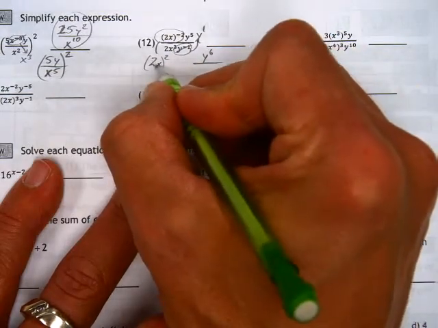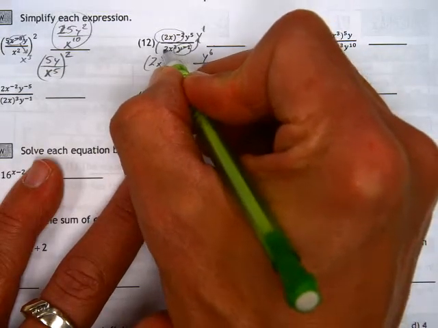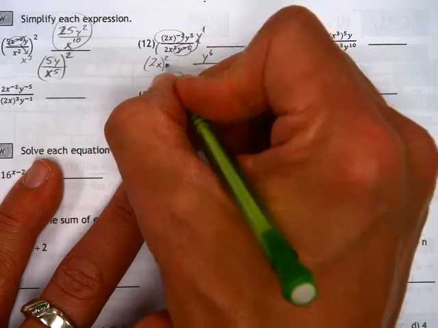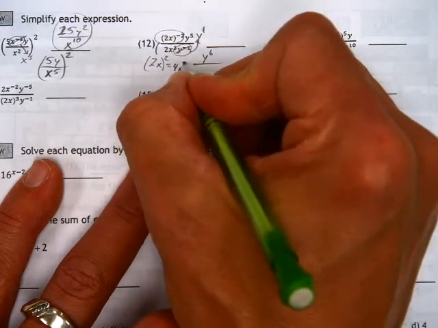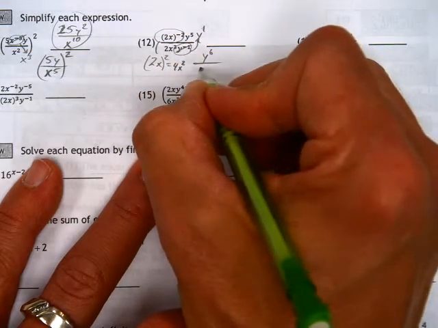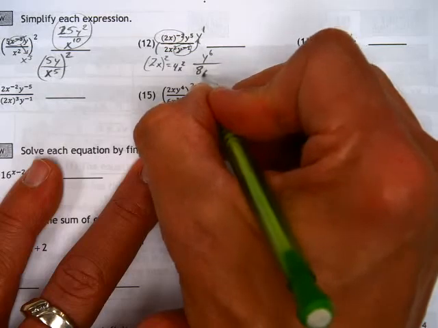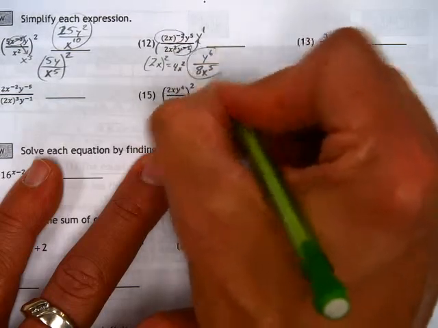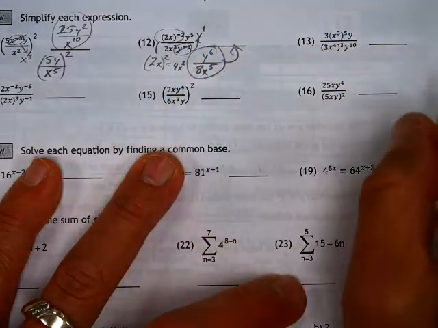Now you have a 2x that's squared, and then you got to multiply it by a 2x cubed. Okay, so this really is a 4x squared times 2x to the third power. That leaves us with an 8x to the fifth power. I'm not going to transfer it, but that's basically it.